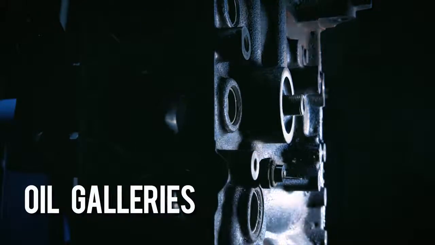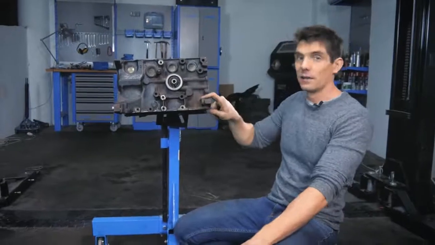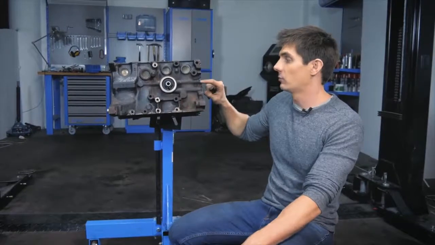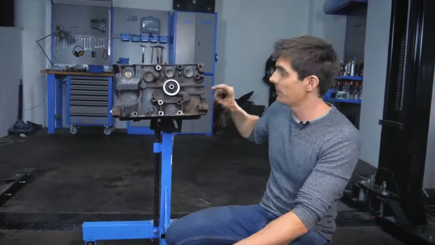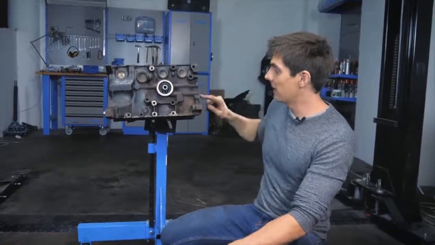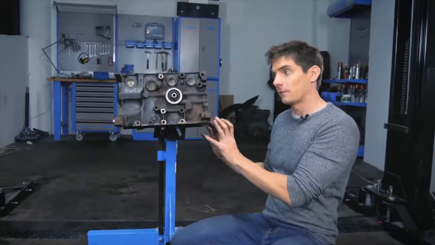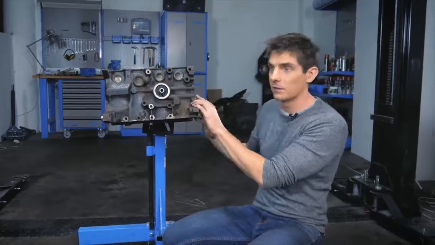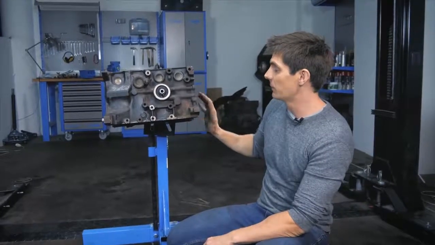Inside the block run oil passageways, which are called galleries. A lot of people call them galleys, but that's completely the wrong word. A galley is the kitchen on a ship. So these are galleries, and what happens is we have an oil pump here on the front. I don't want to go too much into the lubrication system because we're going to talk about that in another video, but we need to roughly understand how this works.